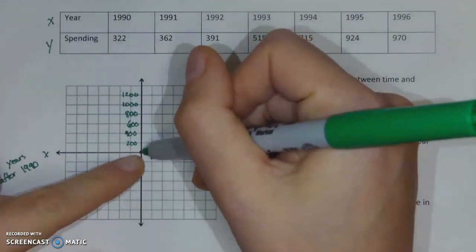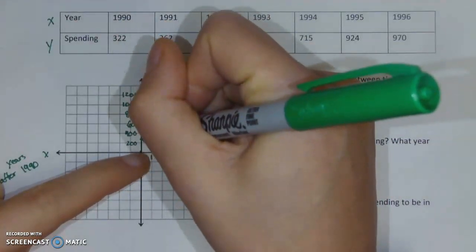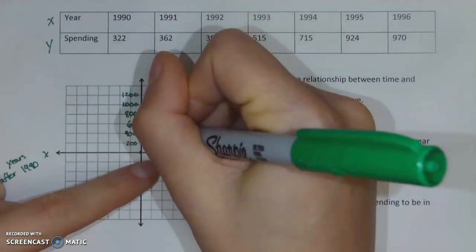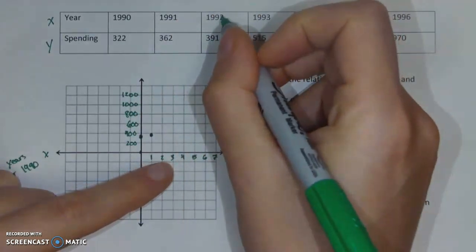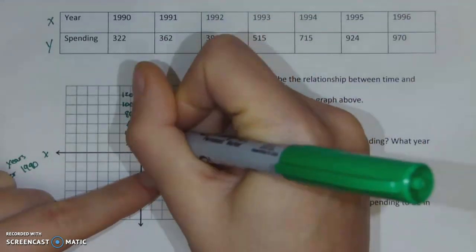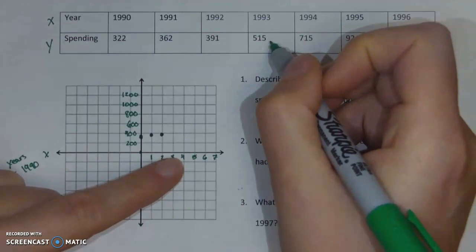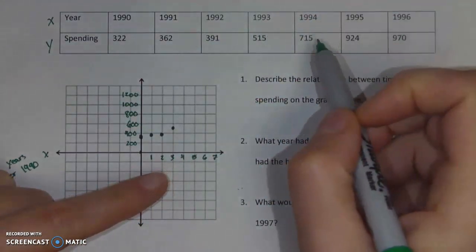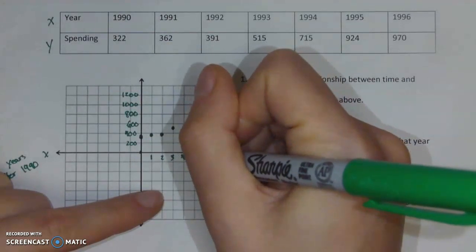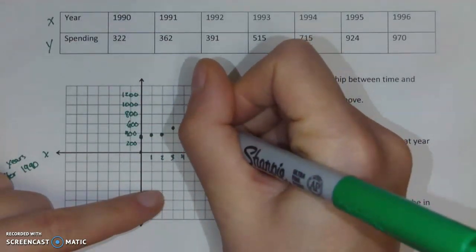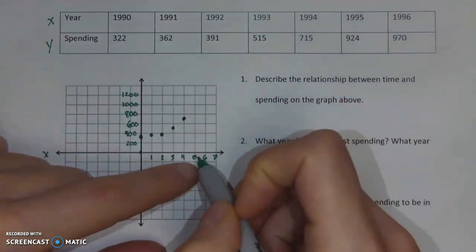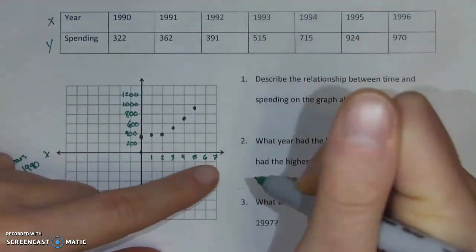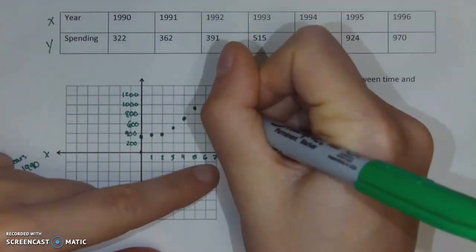So at 1990, we're at 0 here because it's years after, and we want 322, so that's going to be about here. For our next one, 1991, we're at 362, so that's just a little bit higher on here. For 1992, we're at 391, so almost at that 400 mark. For 1993, we're at 515, which is a pretty big jump, putting us about here. 1994, we're at 715, again a pretty big jump, and that's going to be at about here. 1995, where my 5 is, we're at 924. Look at that increase. It's going to place us right about here. And last, 970 is going to place us right along here.